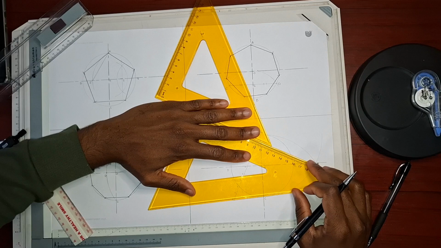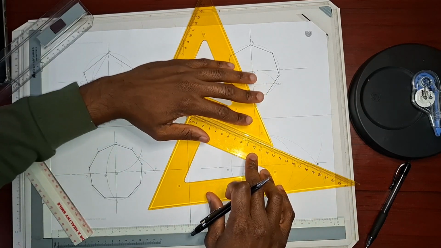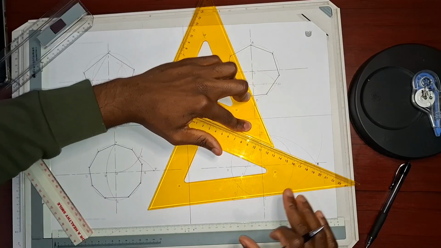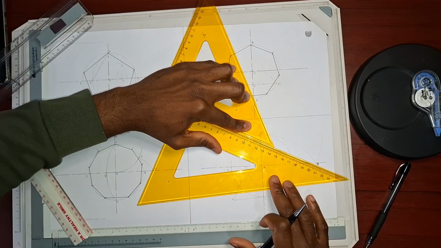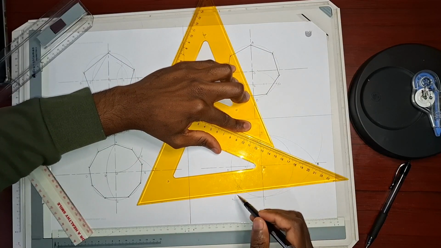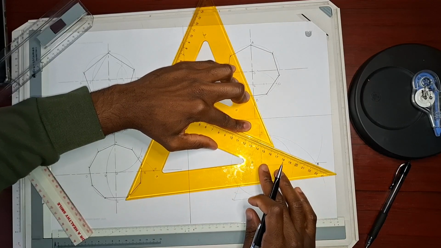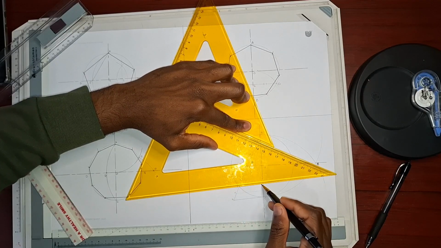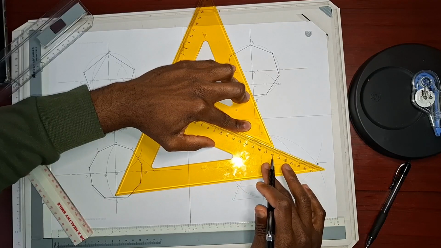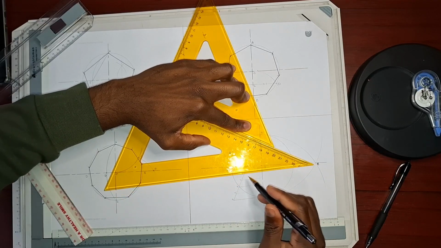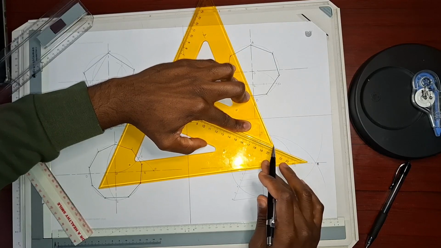This is how you draw parallel lines. You're going to keep this fixed right there, and then you move this one to number 9. Draw number 8. Draw number 7. Just like that.